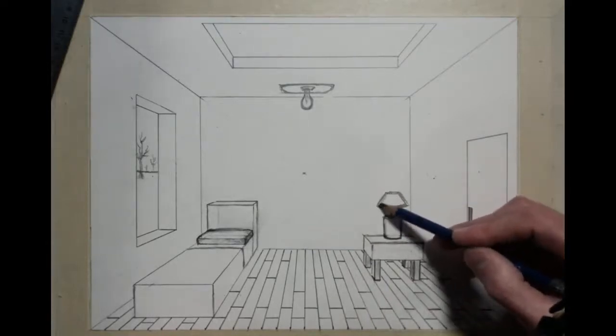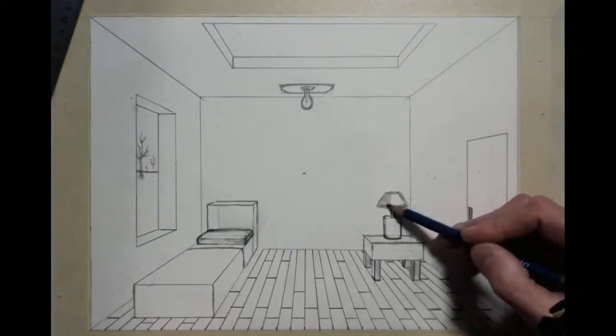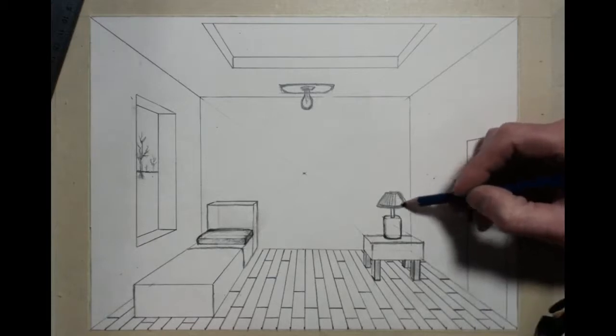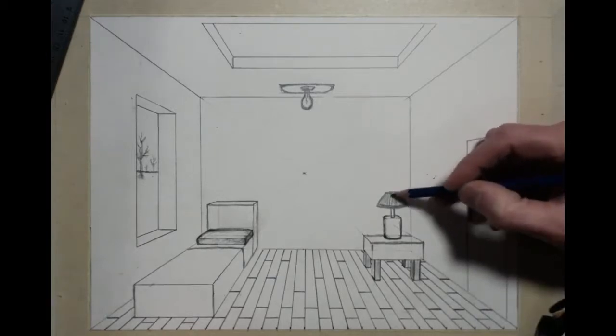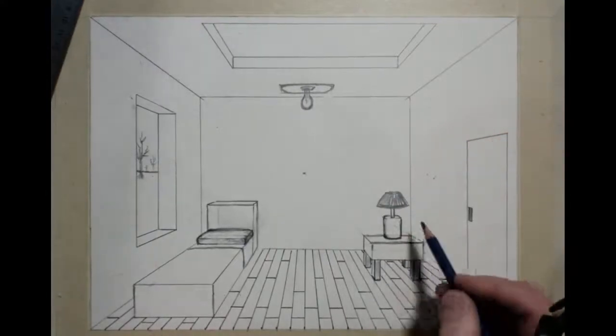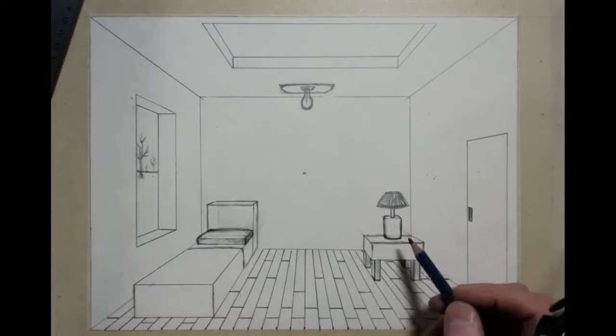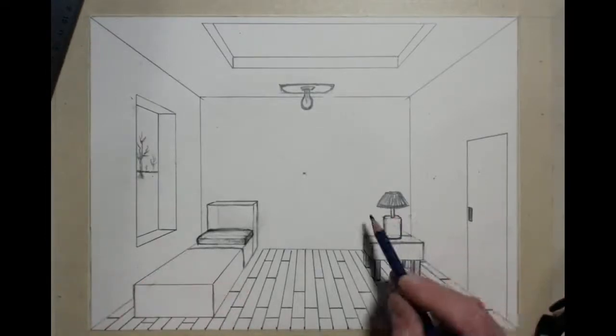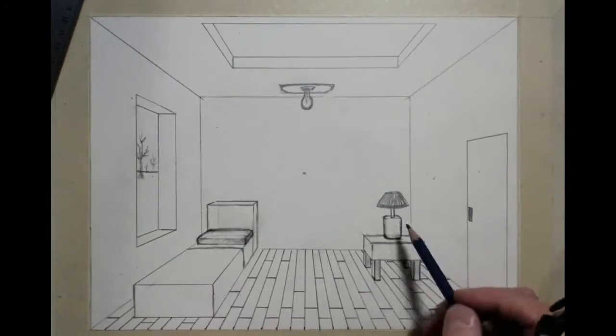And if we want to add some value to it. And then if this light is off, it wouldn't have any type of glow on it or around it.